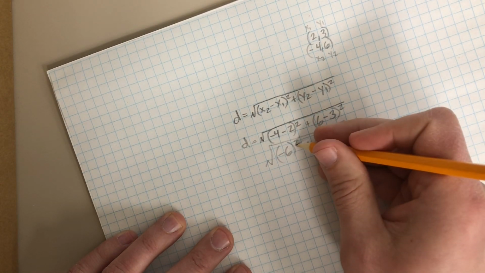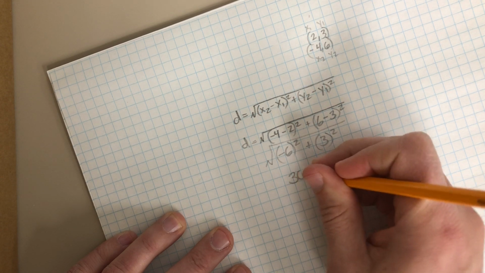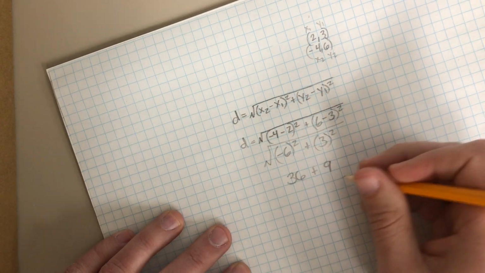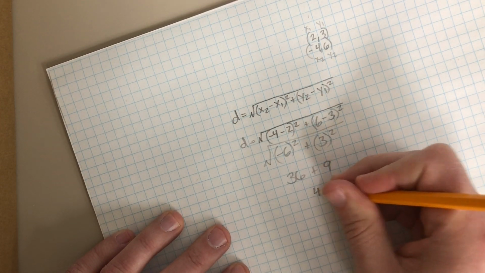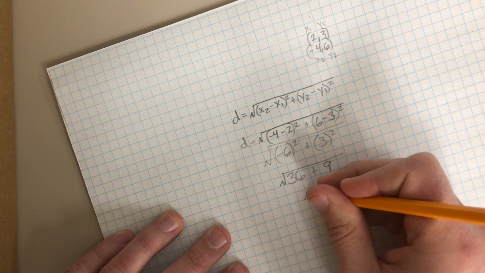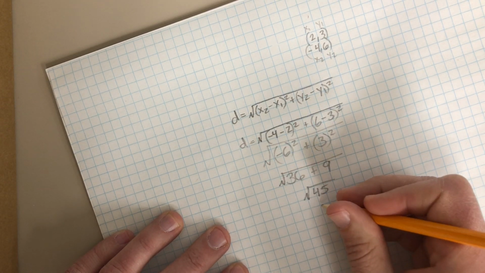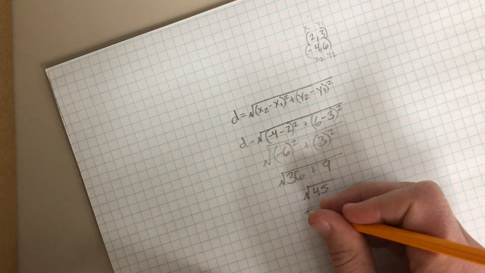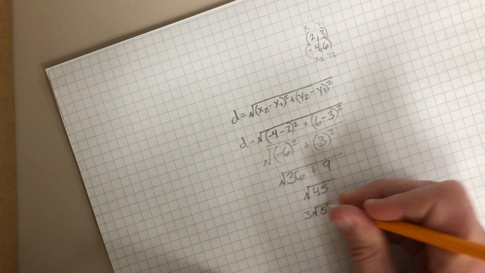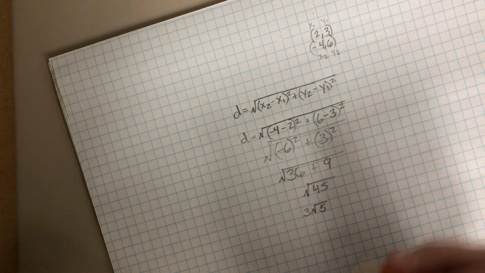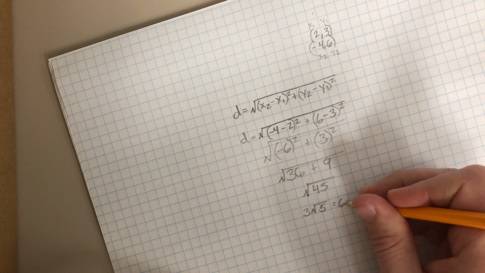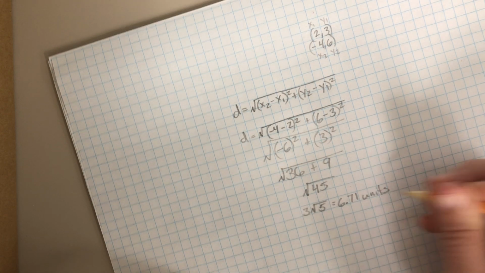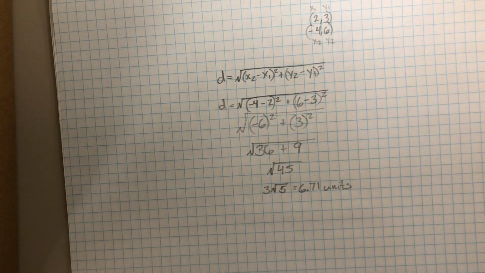All right, so -6 times -6 is 36, plus 3 times 3, which is 9. 36 plus 9 is 45. Okay, square root of that. What can I break out of here? Well, I could break out a 3, right? Because 9 times 5 and square root of 9 is 3. So I'd have 3 times the square root of 5. And that's approximately, if I punch that into my calculator, 6.71 units. All right. So that's the basic formula.